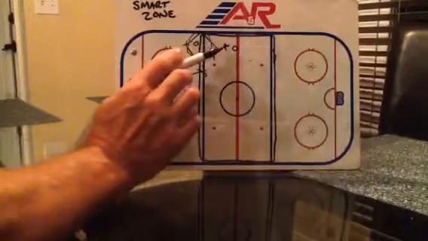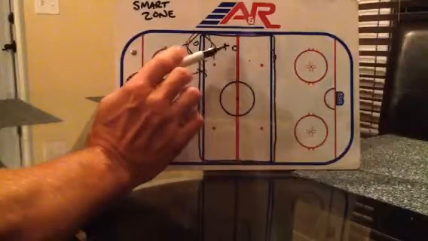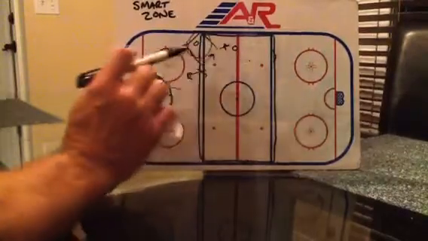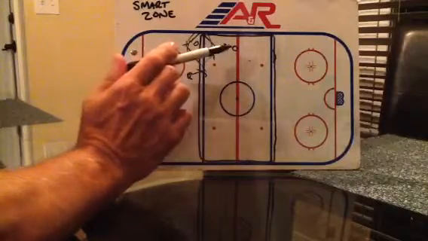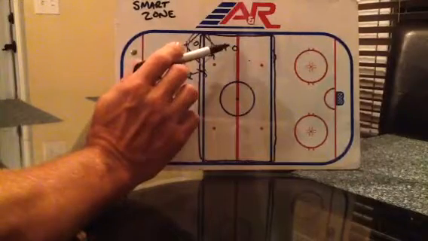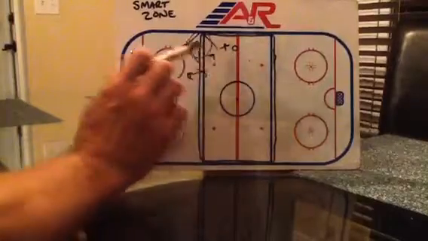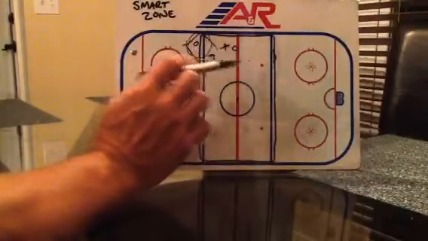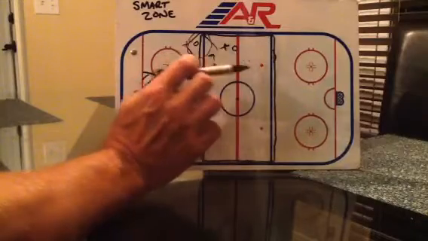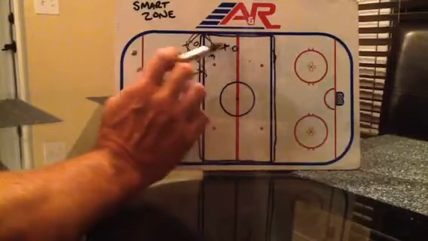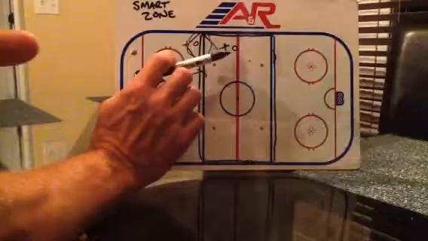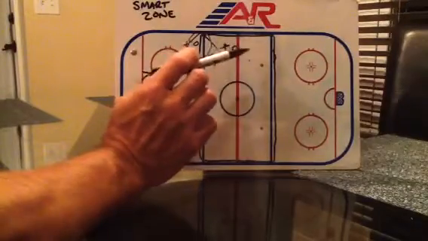Now, if our player doesn't have speed with the puck or space without a defending player around them, then I want to see them make a smart decision. Again, speed, they don't have speed going towards the end we're attacking, or space, in other words, an opposing player not near you. If you don't have speed or space, then I want to see a smart play.